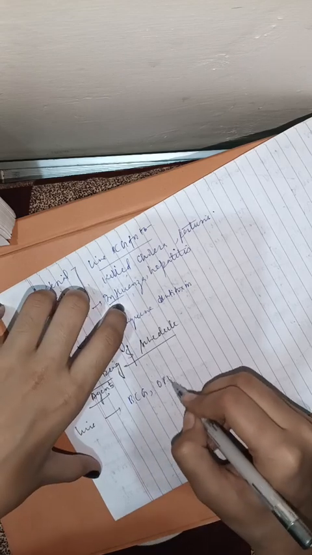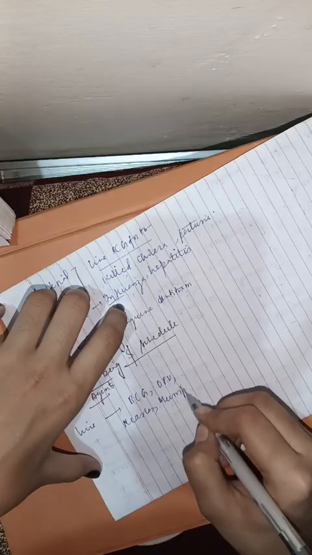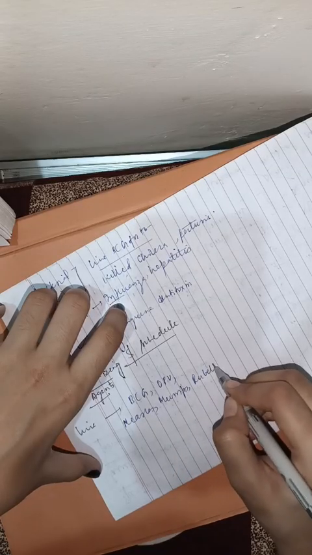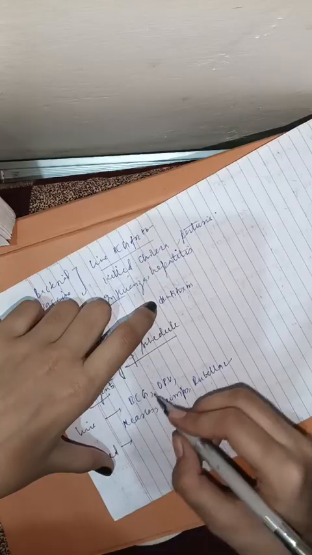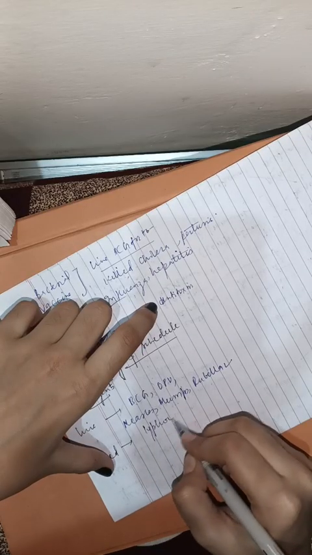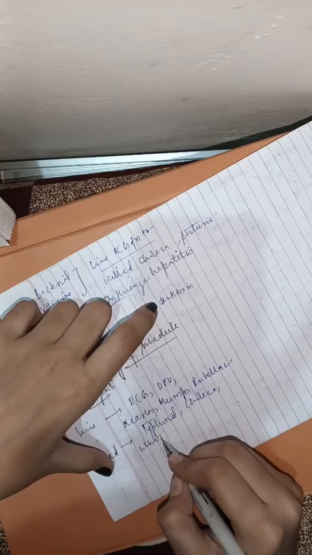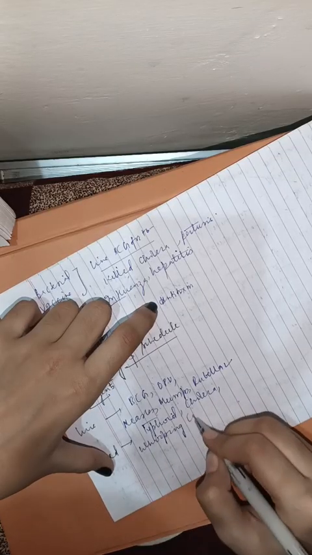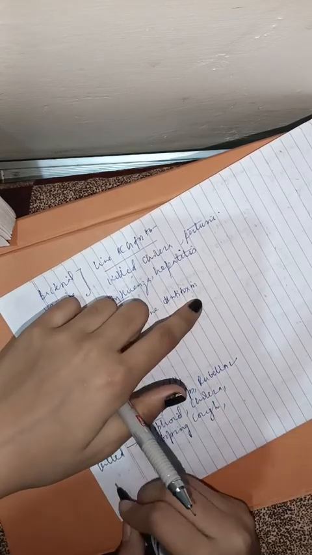Killed vaccines: typhoid, cholera, whooping cough, plague, rabies, influenza. Toxoids: we have diphtheria and tetanus.